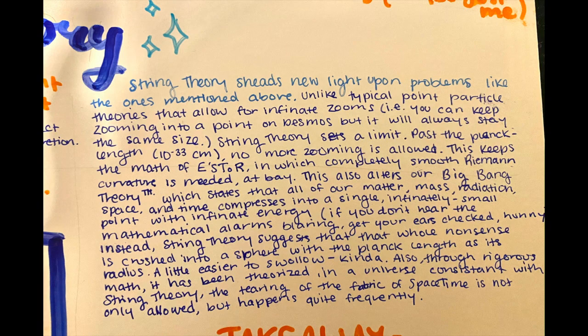They have 0-dimensional points, but in string theory, the math sets a limit to how much you can zoom in, and that limit is the Planck length, which is 10 to the negative 33 centimeters. So pretty small.